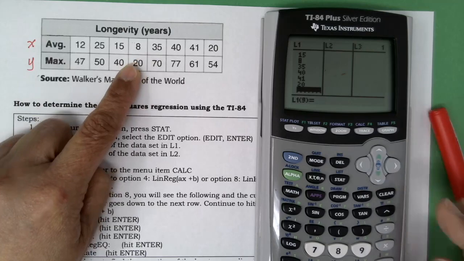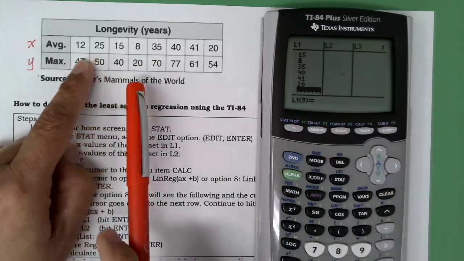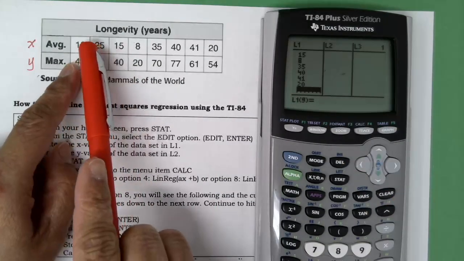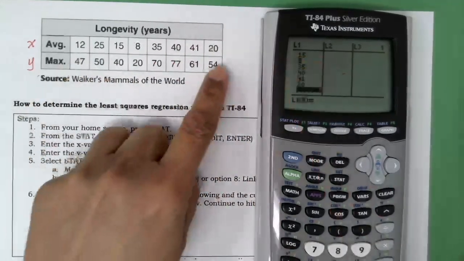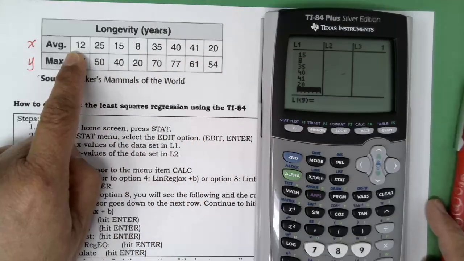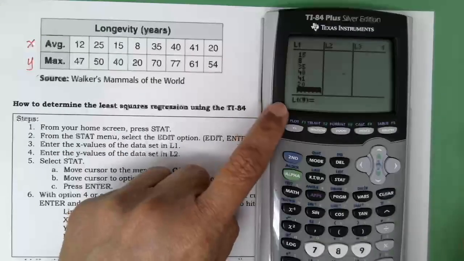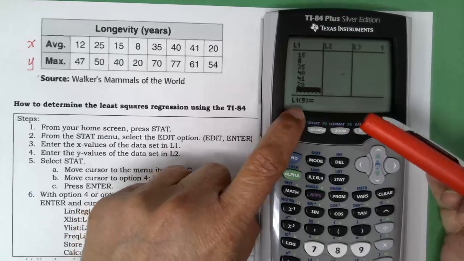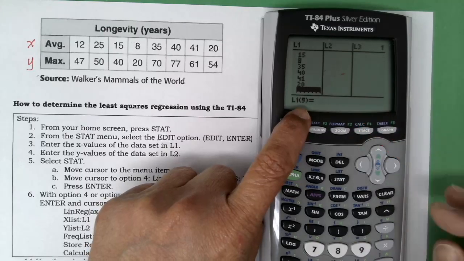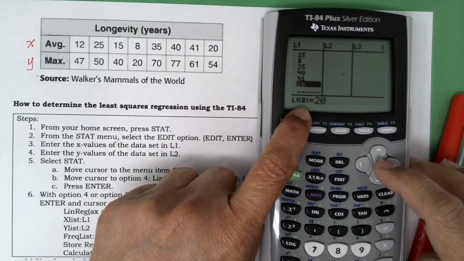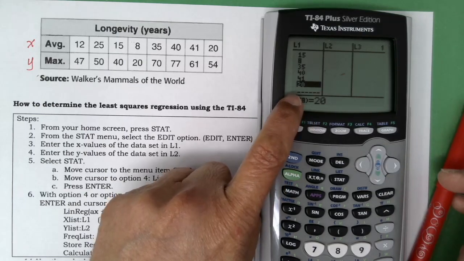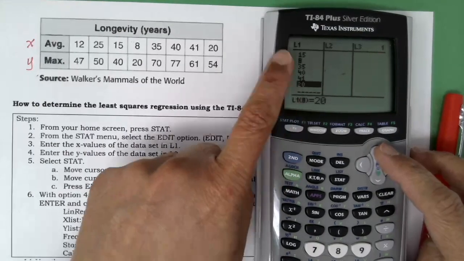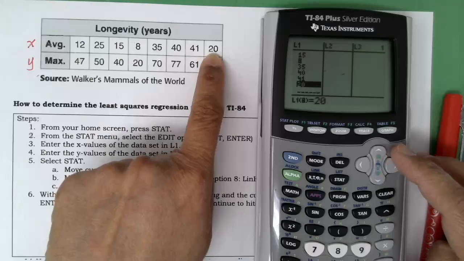Alright, to check if you have all the numbers in your data, you have 1, 2, 3, 4, 5, 6, 7, 8. So we have 8 numbers for x. To find out if you have all the numbers there, you see L1 parenthesis 9. That means the cursor now is on the 9th space. If you move the cursor to 20, that's the 8th. So that means you have entered all 8 values for x.